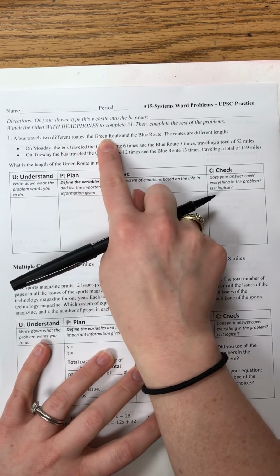Okay. Now, we can actually make our 2 equations here as well based on the information the problem gave us, because plan is kind of getting all the information figured out, and then solve is where I'll do all the actual calculator stuff. Okay, so for Monday, we said 6 times on the green route, so 6, and the miles for that was x. I'm going to do 6 times x. Blue route was 5 times, and that was y, so I'm going to do 5 times y. Total means you're going to add the 2 routes together, and we're going to get our 52 miles total.